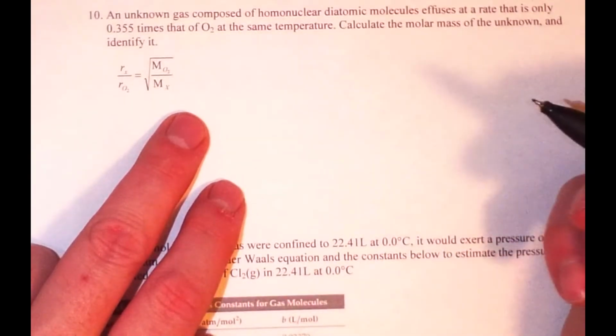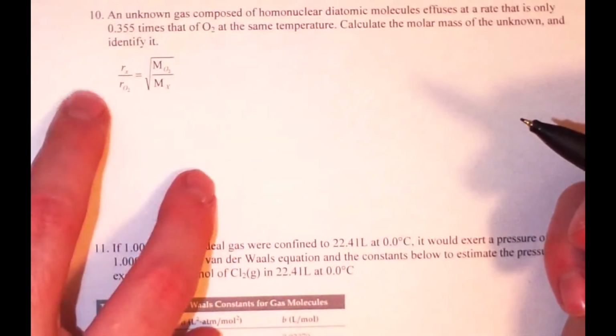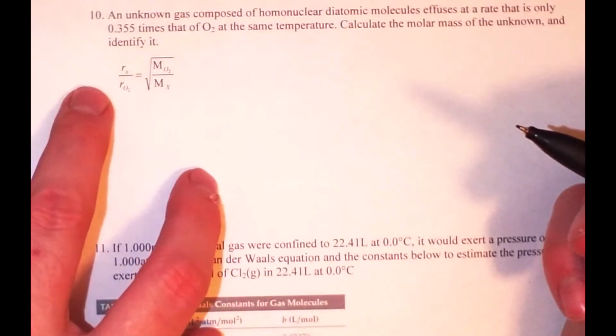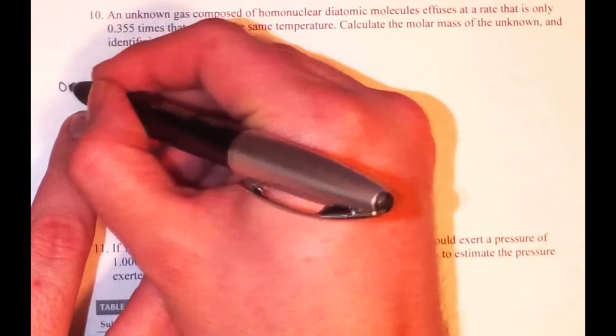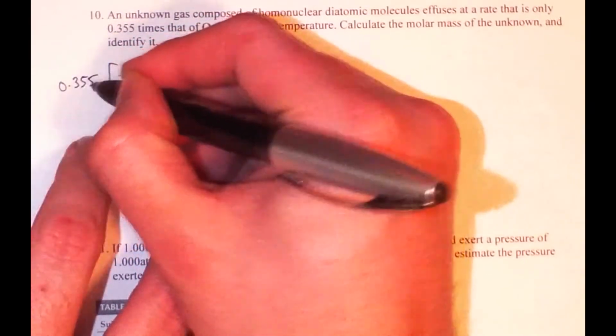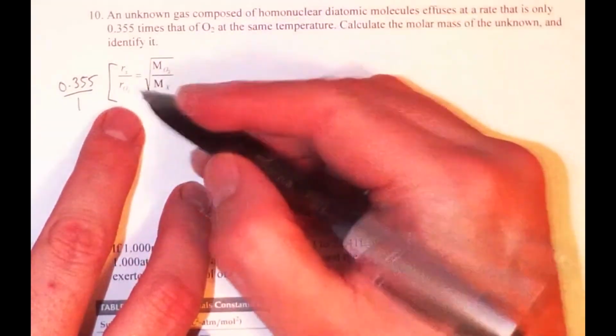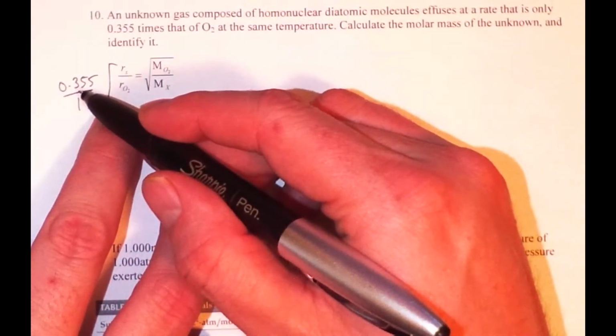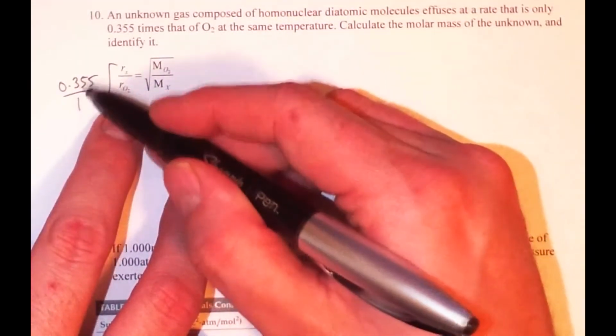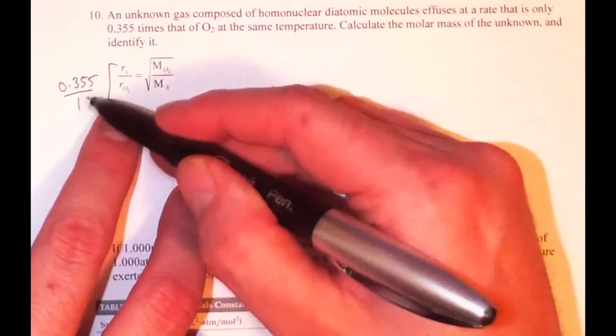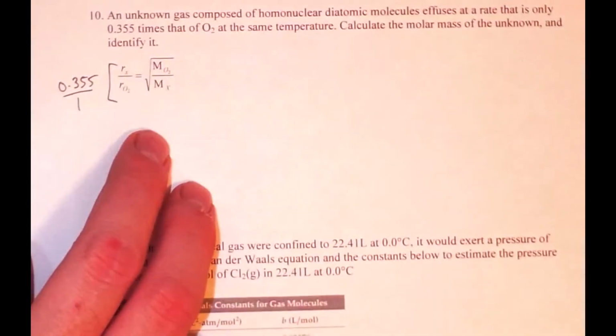So it says 0.355. So the unknown gas is going to be 0.355 times. So that means that this whole side of the equation is 0.355 over 1, essentially. It's just over a third of what oxygen is. So that's why I'm making oxygen 1 and then just making the other 0.355.